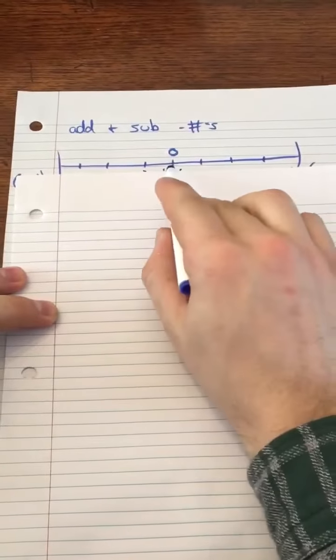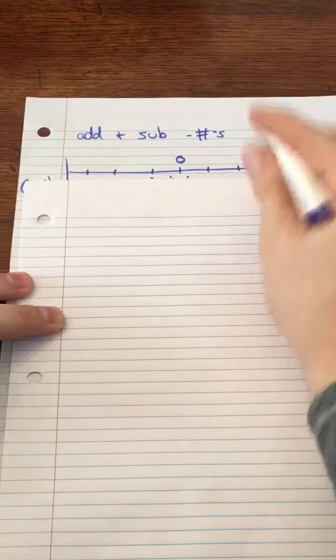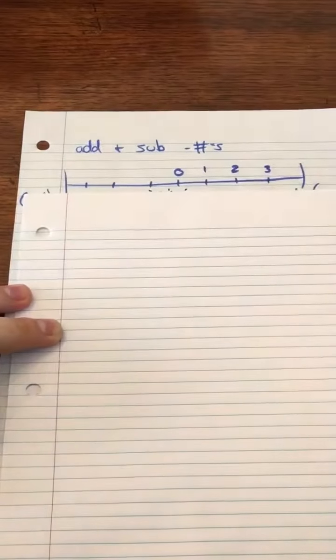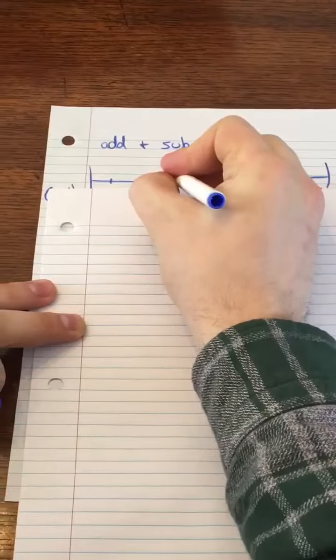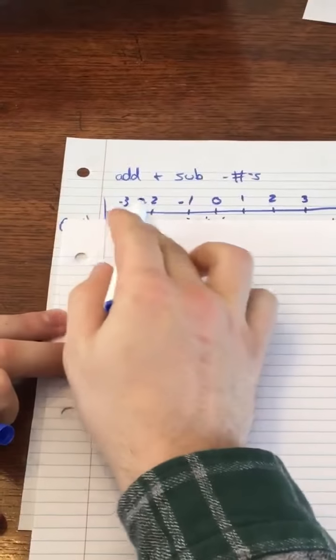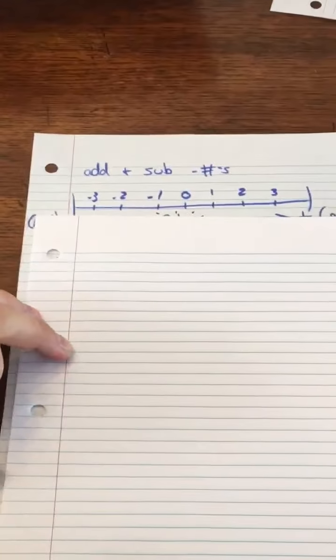So lastly, we're going to look at adding and subtracting negative numbers. When you do this, you always want to work with a number line. I'm going to fill mine in right now with you. So I have 0 in the middle, and on the right I have my positive numbers, 1, 2, 3, and so forth. And on the left, I have my negative numbers, -1, -2, -3, and so on and so forth.